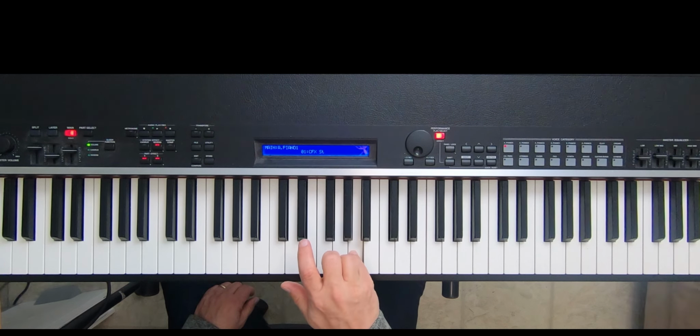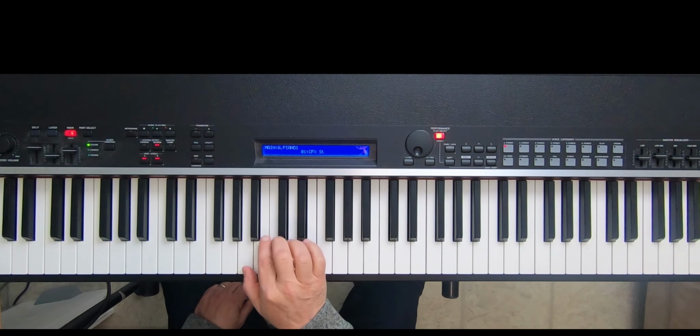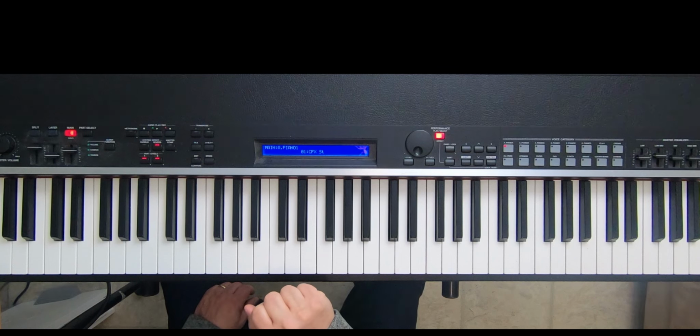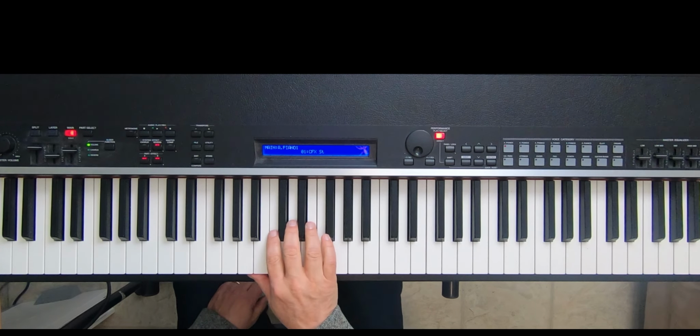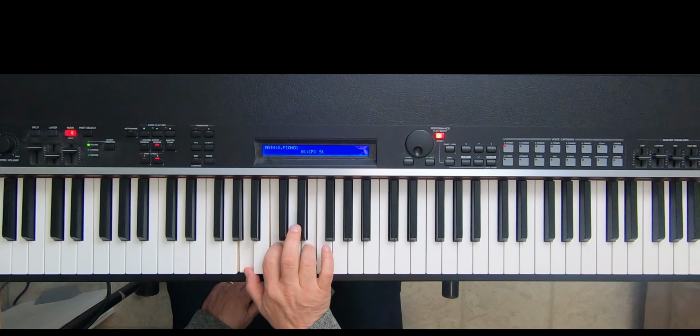This is the relative minor of C major. Now we're in A minor. Those are the notes, and what we're going to do now is build a chord on each of those notes. So remember, we're going to use only the notes from the scale that we just played to build these chords.